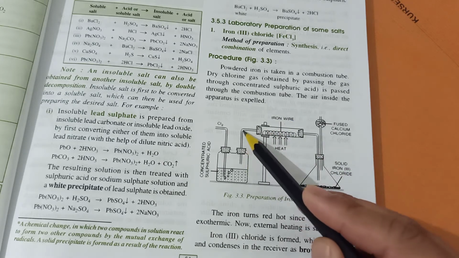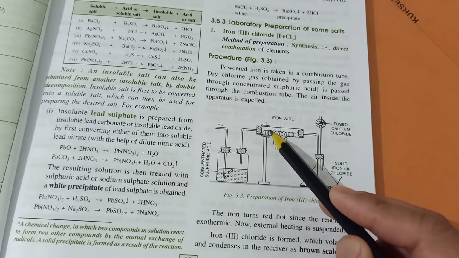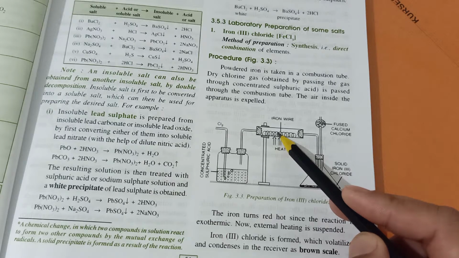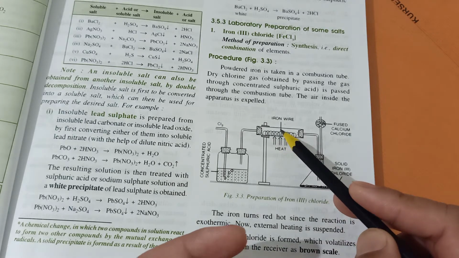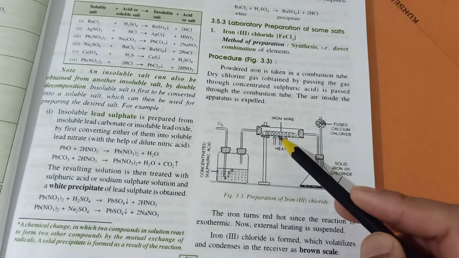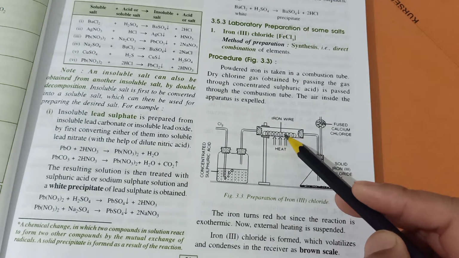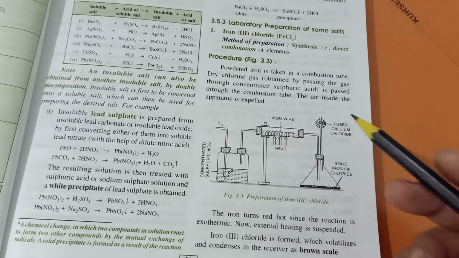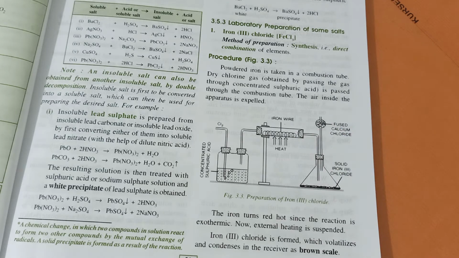Therefore, the dry chlorine gas, when it enters the combustion tube, will react with iron at the higher temperature due to the earlier ignition of the wire. Now, since the reaction of iron and chlorine is an exothermic reaction, heat will be produced. Once the reaction starts, heat will be generated.